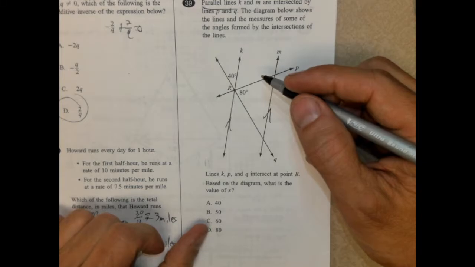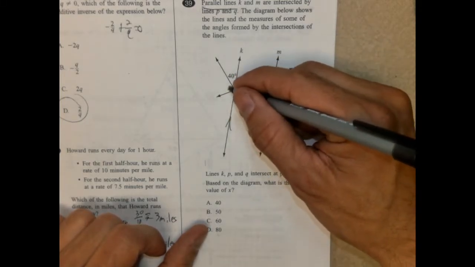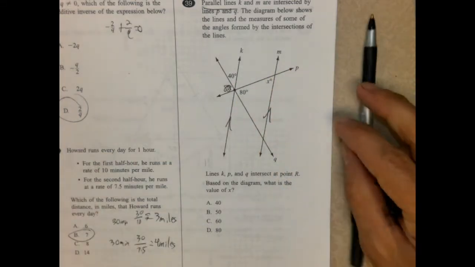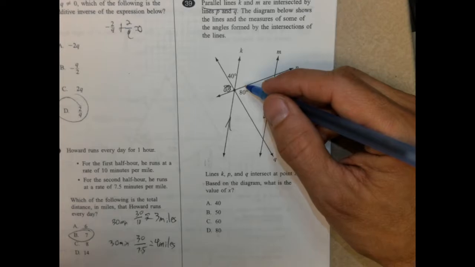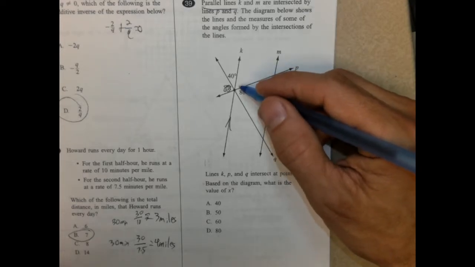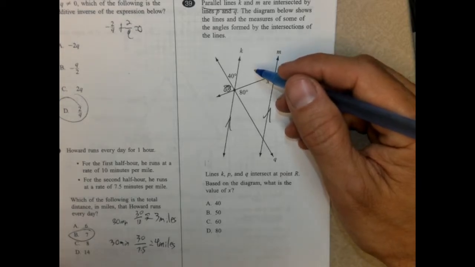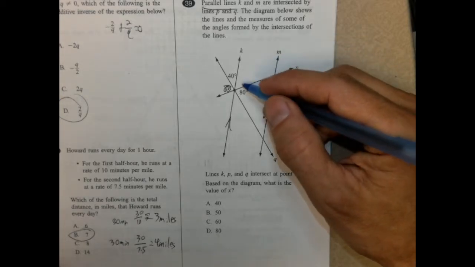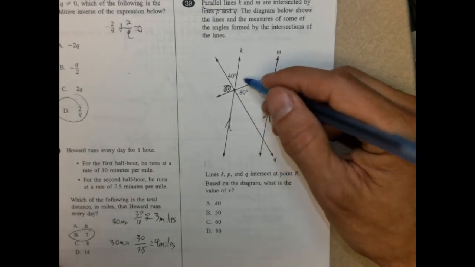Okay, so let's see. I'm going to start filling these in. You don't need to fill these all in, but I'm going to start filling. It makes it easier for me. Yeah, let's do this. So this is 80. This is 40, right? There's a few different ways to do this. I'll show you one way to do it. We know these three angles have to add up to 180 degrees because this is a straight angle. It's a line.